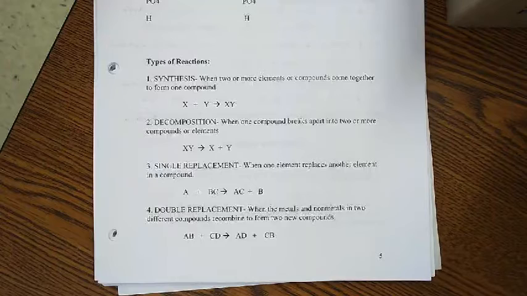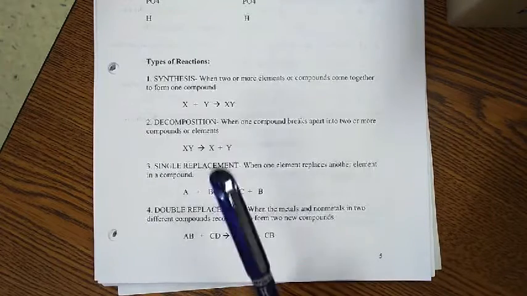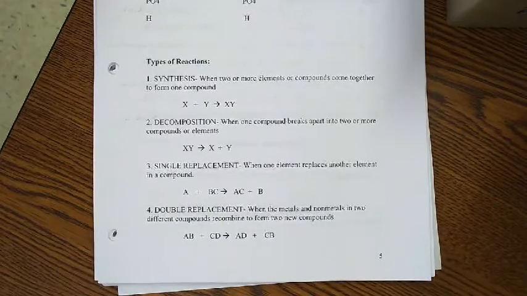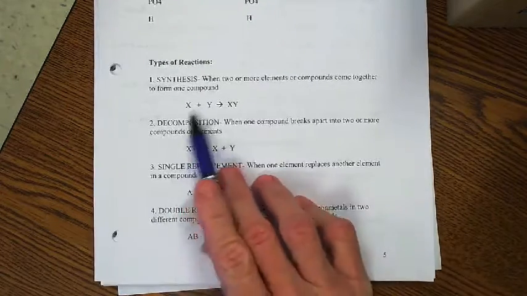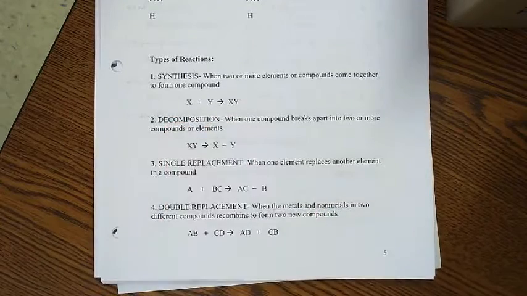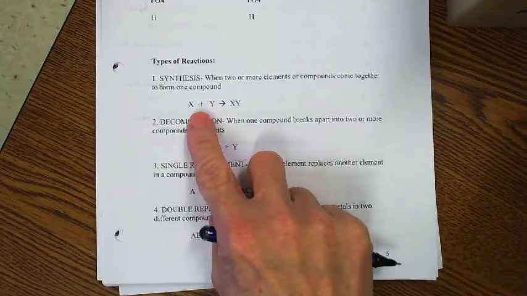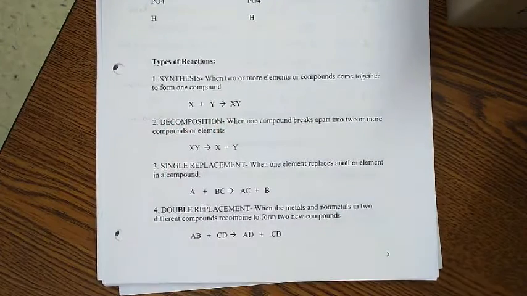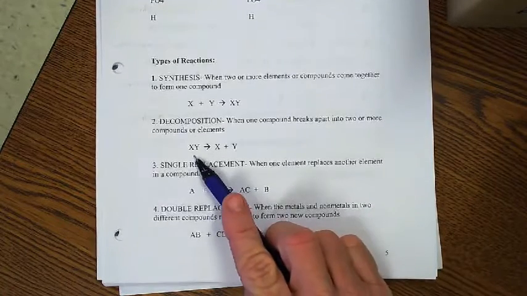So, first of all, synthesis reaction. Synthesis means to come together. So the general form for a synthesis reaction is when you have 2 or more, it could be more than that, reactants combined, everything combined together to form one thing. So that's synthesis reaction, and a decomposition reaction is exactly the opposite.